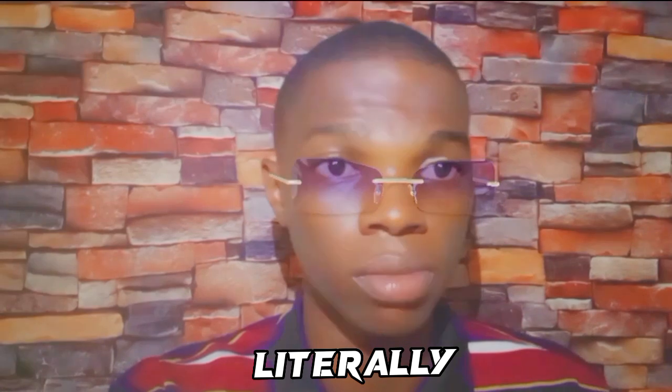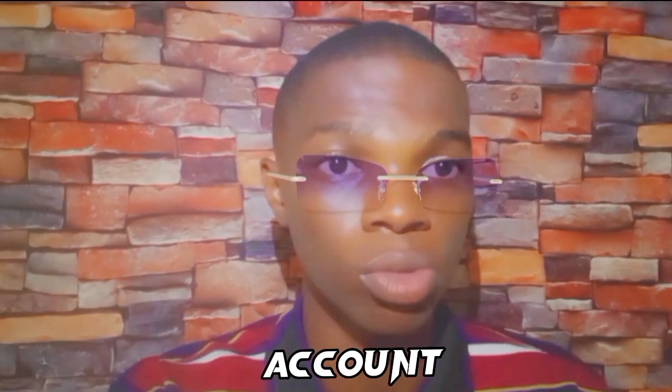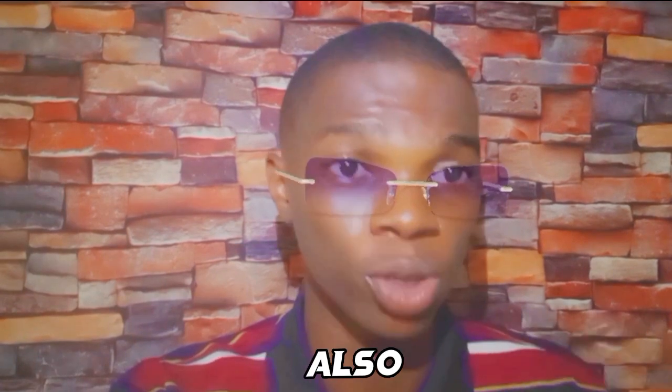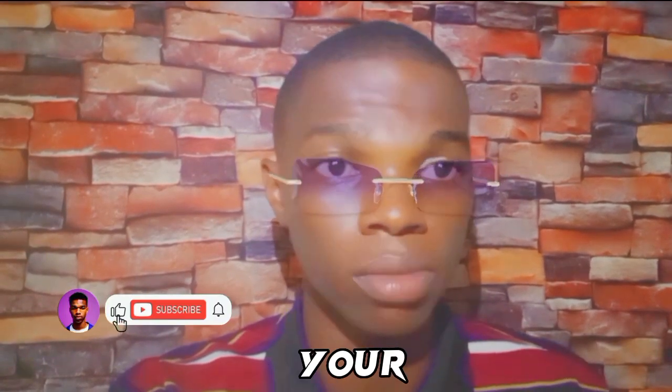That's the reason why I really love Skrill so much, because you do not need any form of documentation to be able to create an account. It's not like PayPal where you have to provide some documentation requirements, and it also has limitations. But with Skrill, everything is free. All you need to do is provide your email, and you're going to get the full features of Skrill.